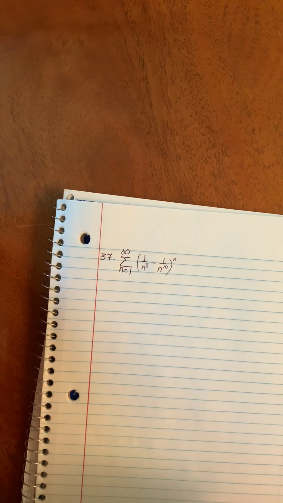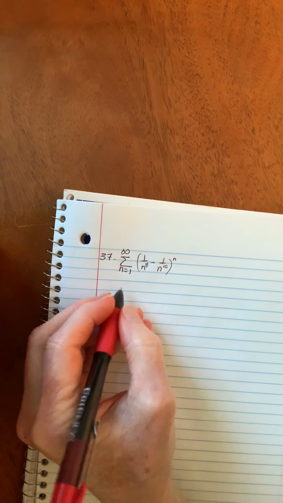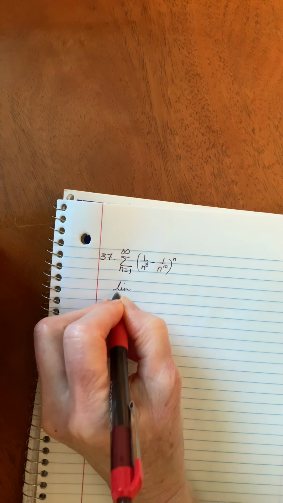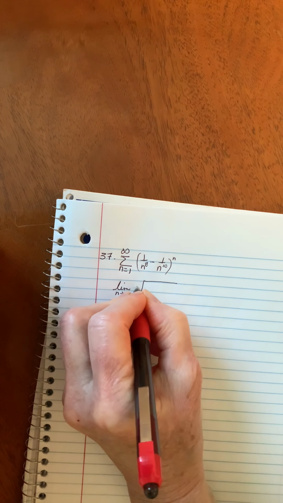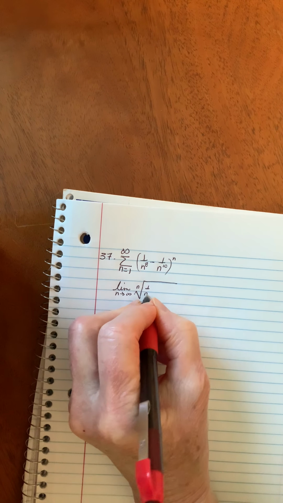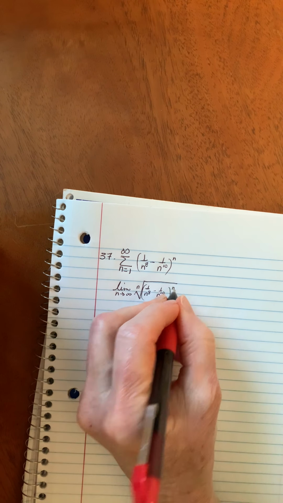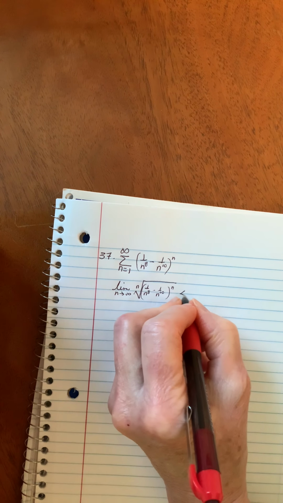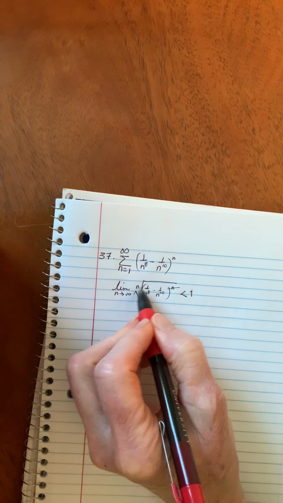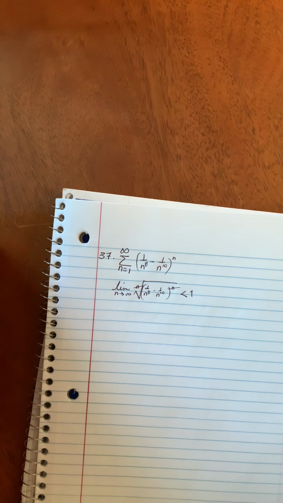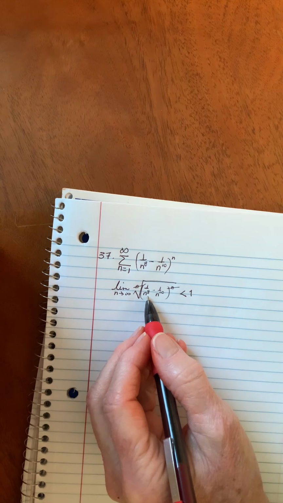Now we're supposed to use the root test. So the root test is this. It says to find the limit as n approaches infinity of the nth root of this, 1 over n to the 8th minus 1 over n to the 10th, raised to the nth. And then see if that is in fact less than 1. There's the root test. Well, this part's pretty easy. So let's figure out the rest of this. Well, how do we subtract these two and what do we do with them?